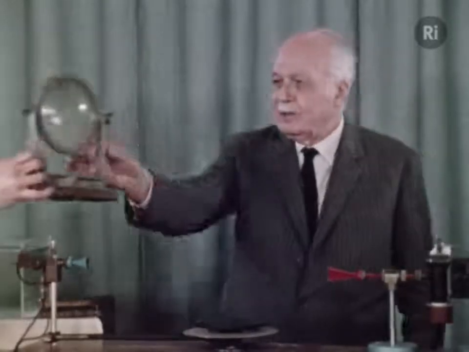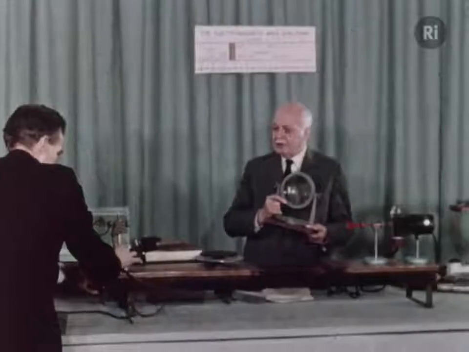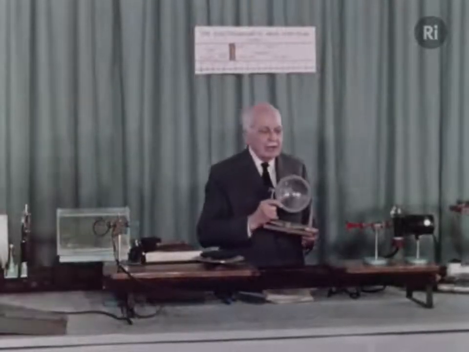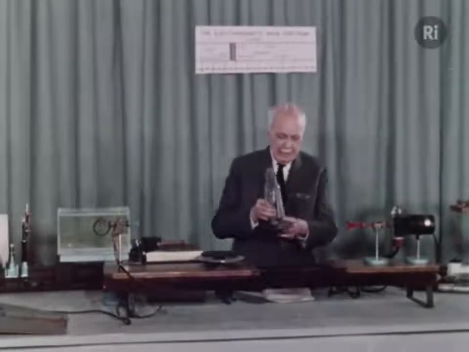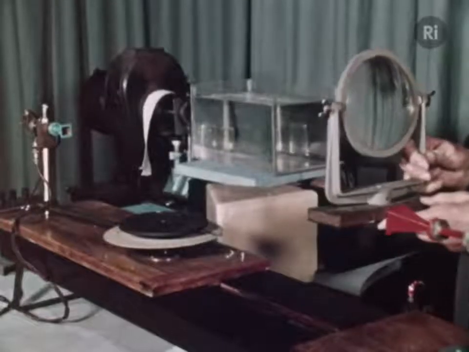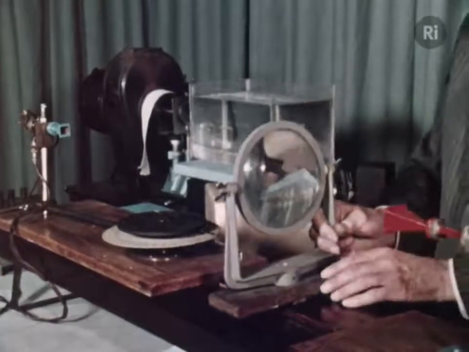Focusing with a lens. Here we've got a perspex lens. Mr. Coates is going to move that receiver back so that it barely hears the waves from this klystron. But if I put the lens here in the path of the rays, it will focus the electromagnetic waves onto that receiver. See?